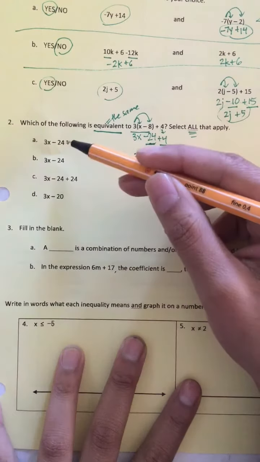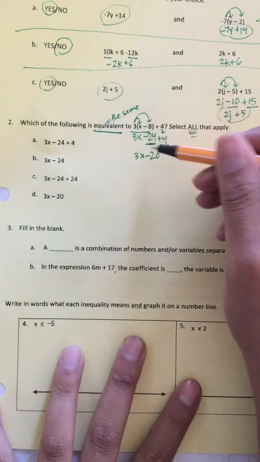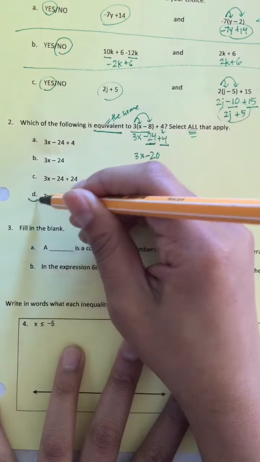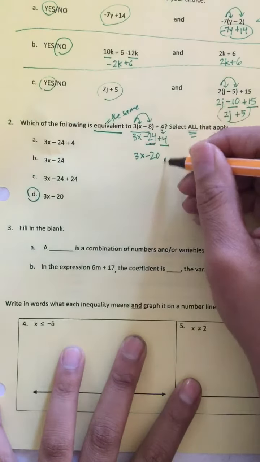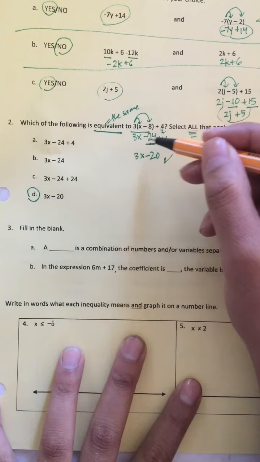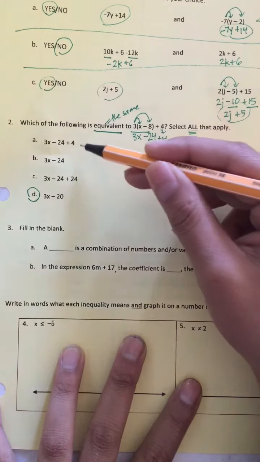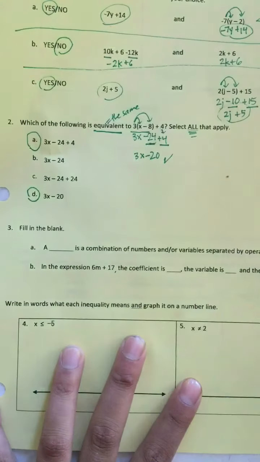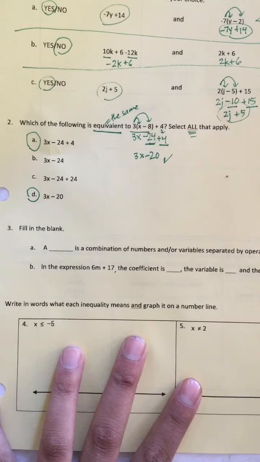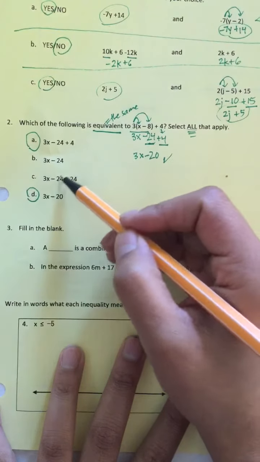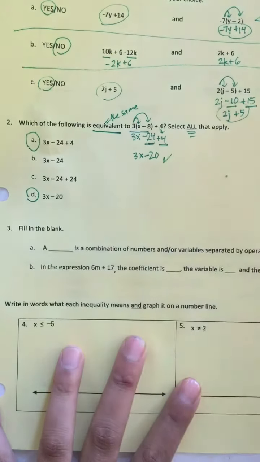Okay, let's see which one looks the same. Well, this is my final solution, 3x minus 20, so I know it matches D. I can also see at the very beginning, my first step, 3x minus 24 plus 4, also matches this one, A. So it matches 2 of the expressions below. And you can also see this one doesn't have the 4. These cancel out. Definitely not the same.